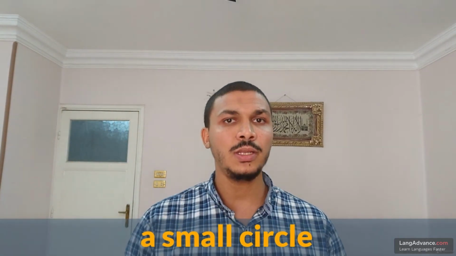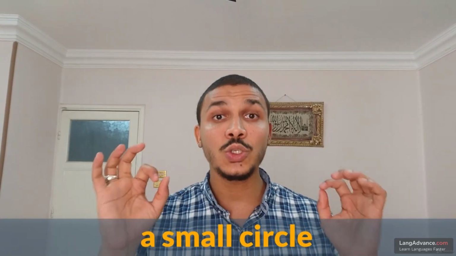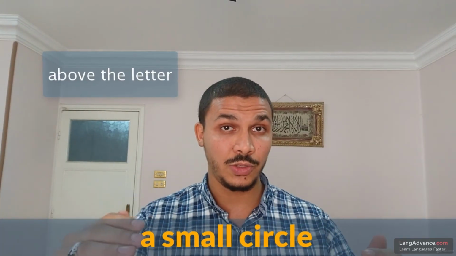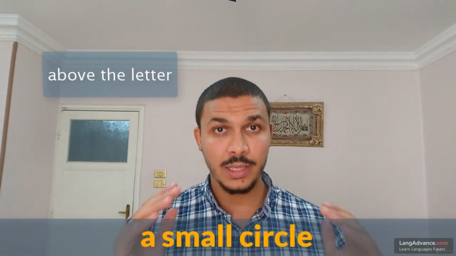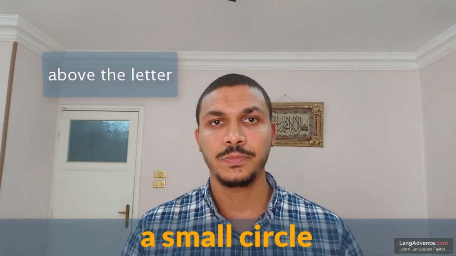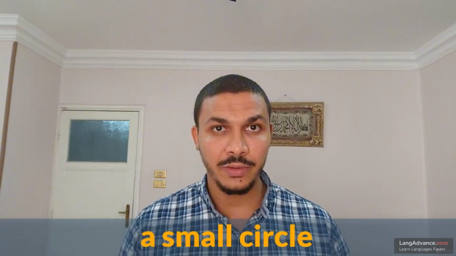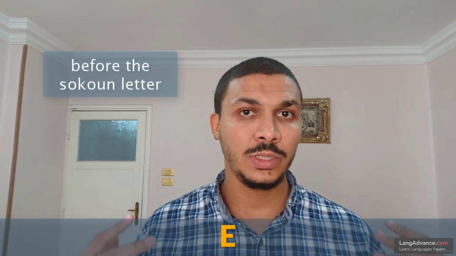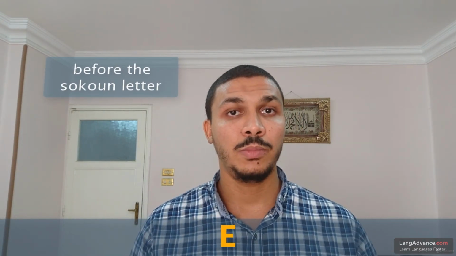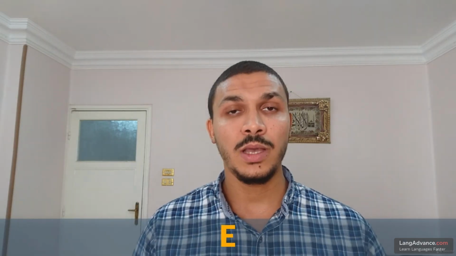The shape of sukoon looks like a small circle. And pay attention that we draw this sukoon above the letter. Again, we put this sukoon above the letter. So this is in brief what sukoon means. To pronounce a letter with sukoon, you can add the letter E in English before the letter, and then say it. Let me give you some examples.